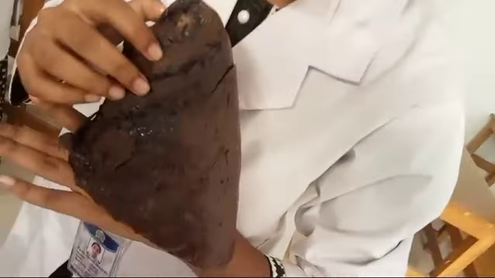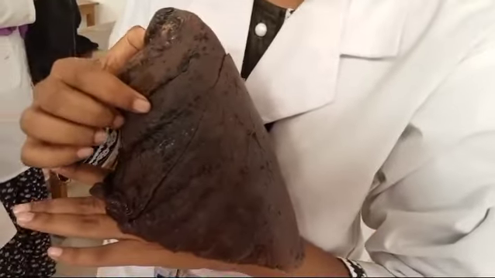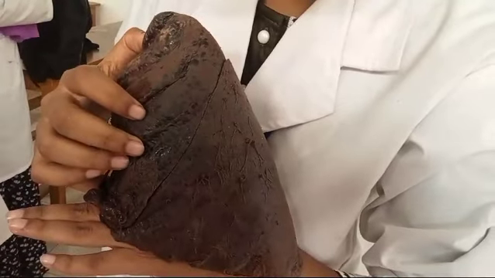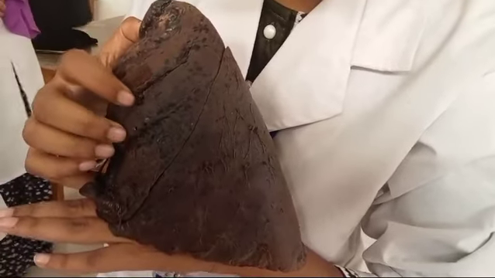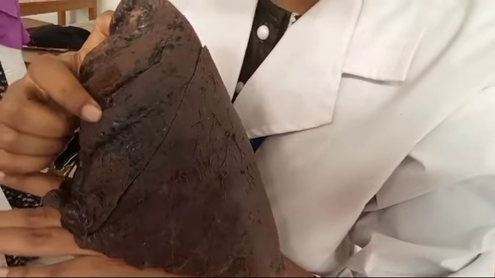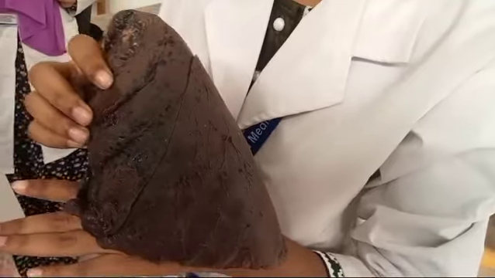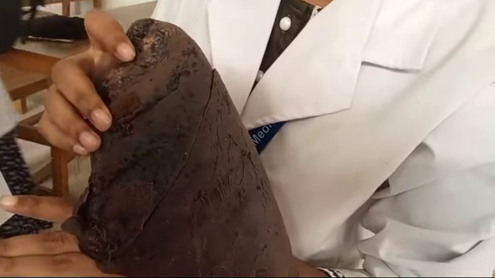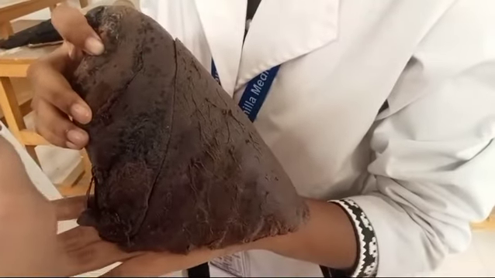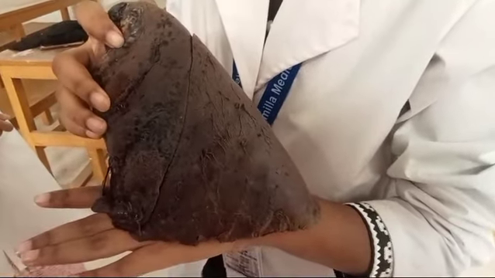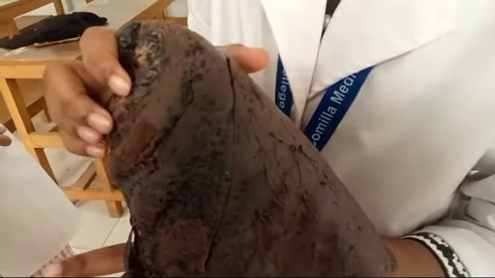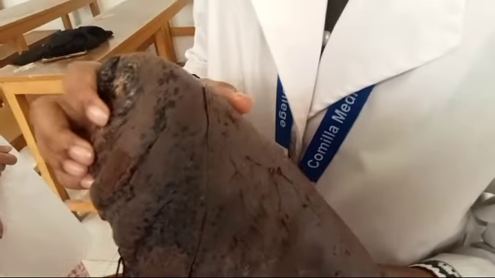In the sternocostal surface, we can see the depressions of ribs, due to the ribs lying there, and the upper part of the lungs represents the intercostal spaces in between the two ribs. Again, if we look closely, we can see some small dots, which represent deposition of carbon. That is why it is colored blackish.